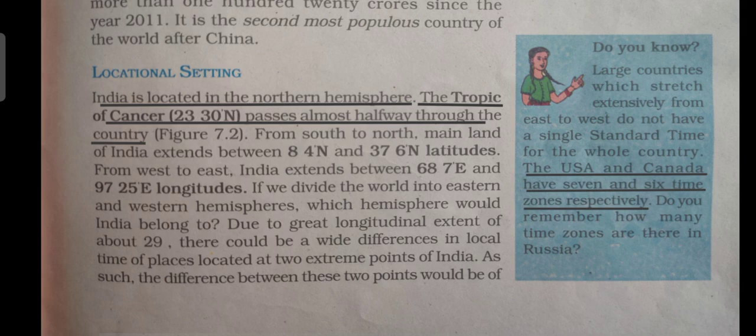Now, do you remember how many time zones there are in Russia? So children, this we have learnt in chapter number 2 when we were doing globe, latitude and longitude. We studied that Russia, since it is also a very huge country, has 11 standard times or 11 time zones. So Russia has 11 time zones. USA has 7 and Canada has 6. So this is also important. You need to memorize the time zones of different countries also.